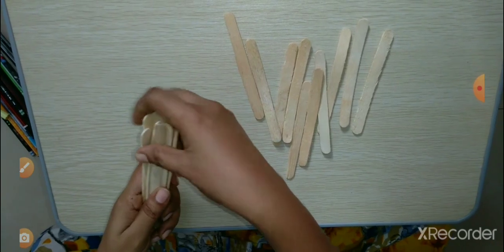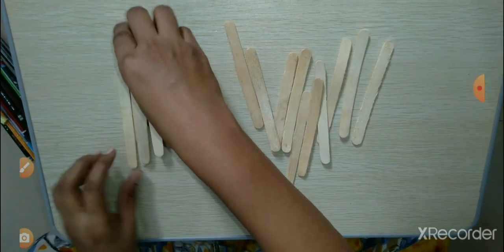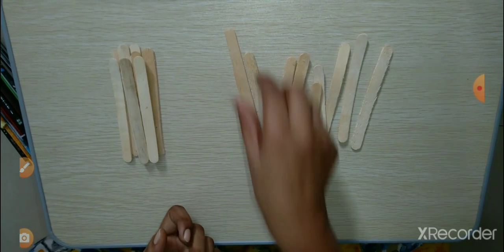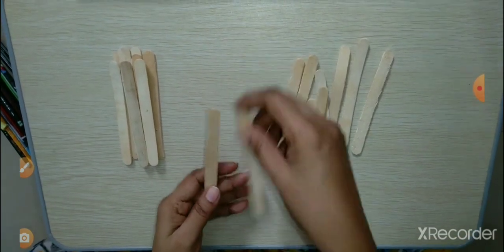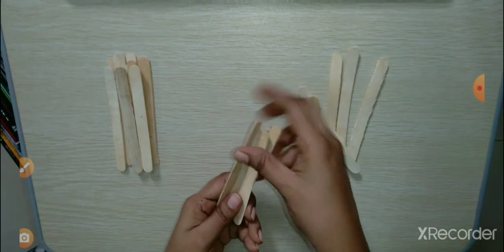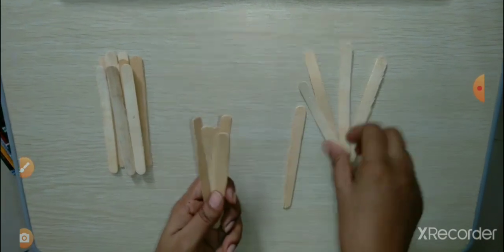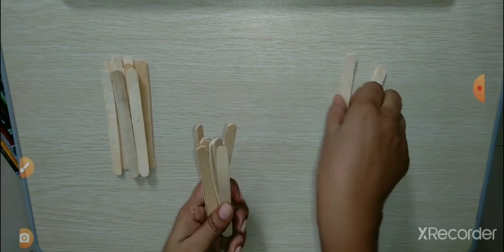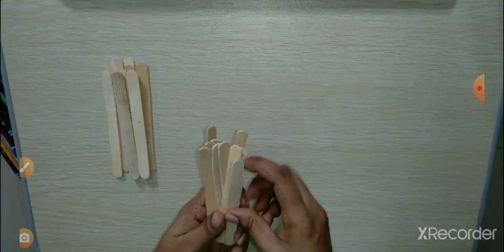Here it's a bunch of 10 ice cream sticks. Now let's count these. 1, 2, 3, 4, 5, 6, 7, 8, 9 and 10.